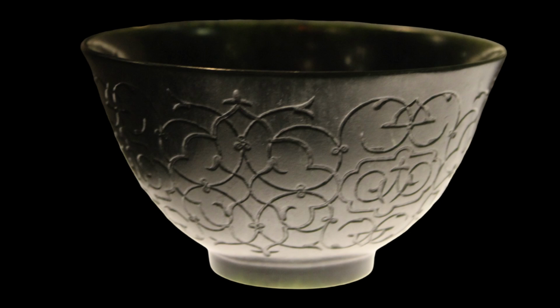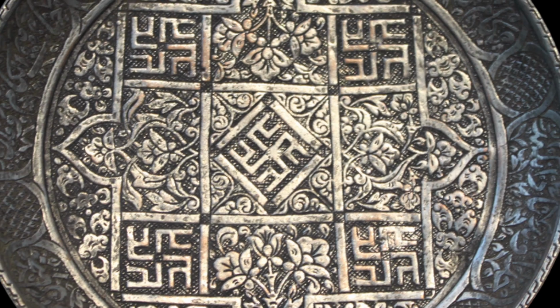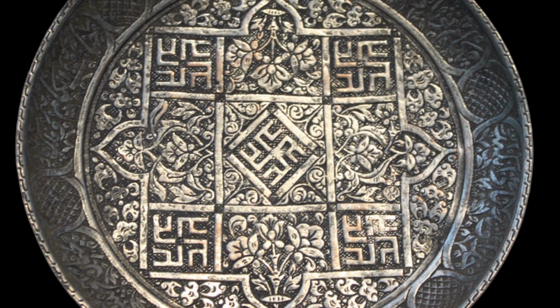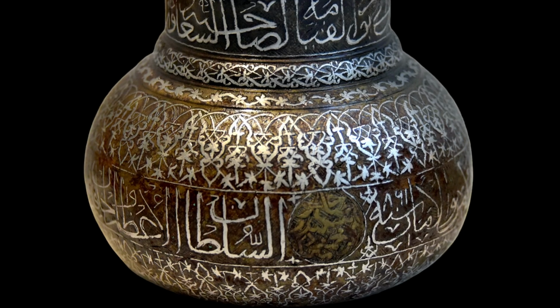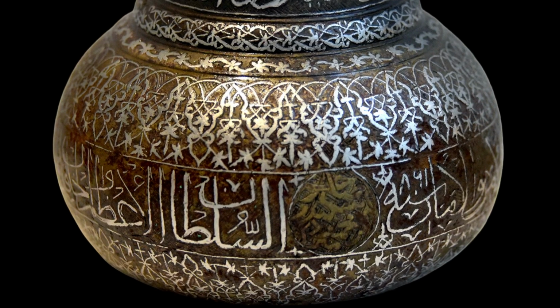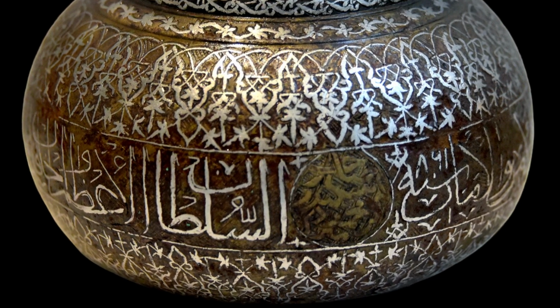Timurid metalwork was notable for being crafted in base metals such as brass or bronze, then inlaid with precious metals such as silver and gold. Items such as bowls and dishes were commonly decorated with inscriptions, such as Persian verse from historical and contemporary poets.